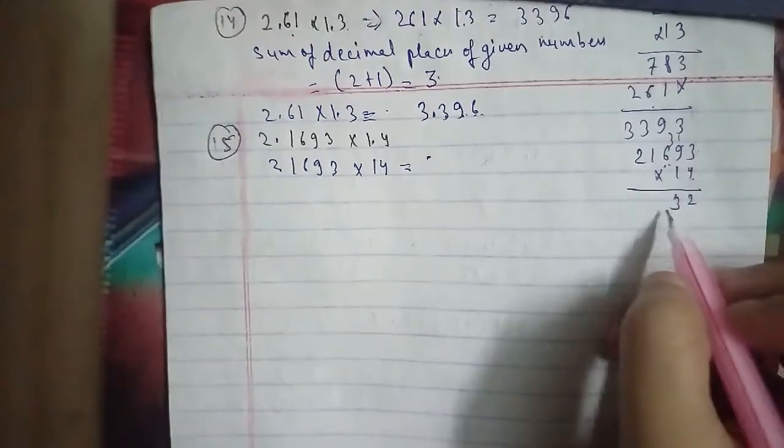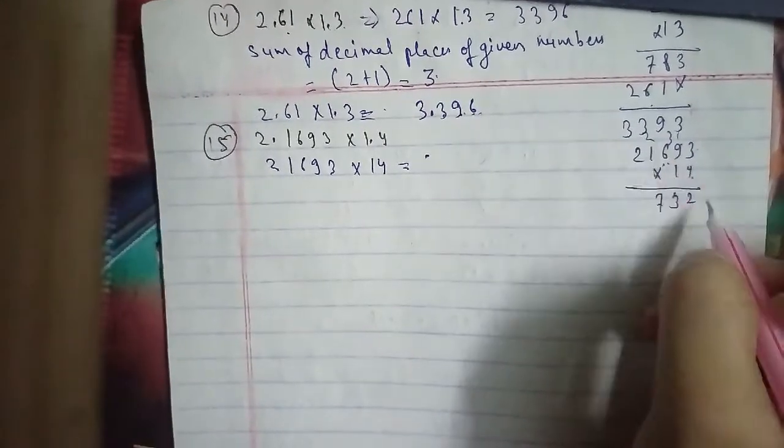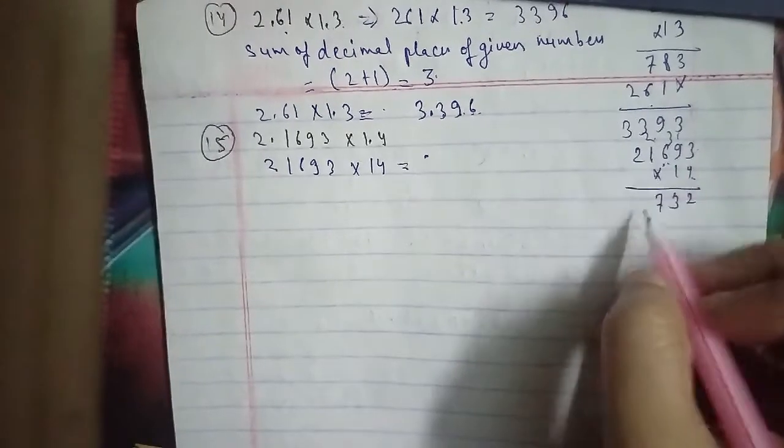Then with the digit 1, we have 3 9 6 1 2.